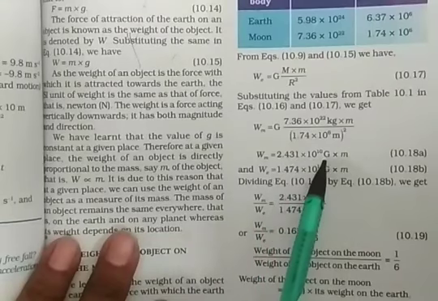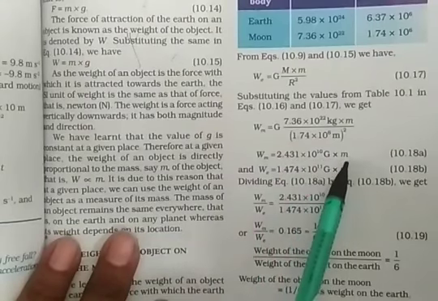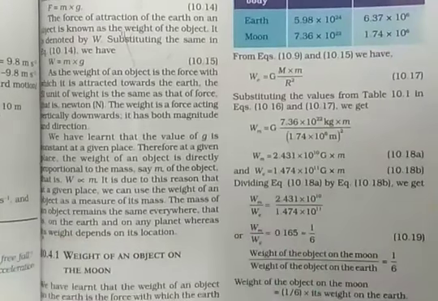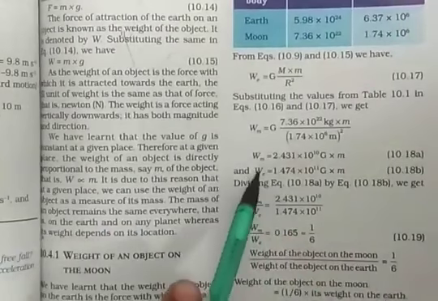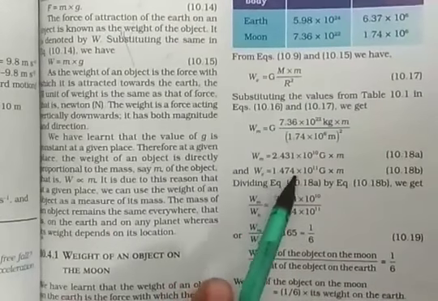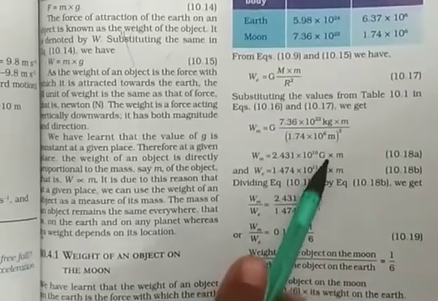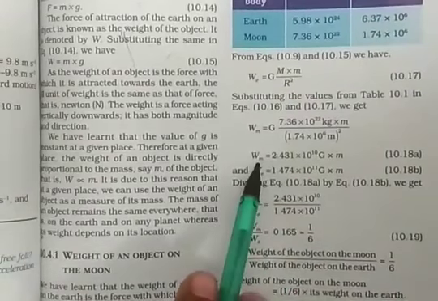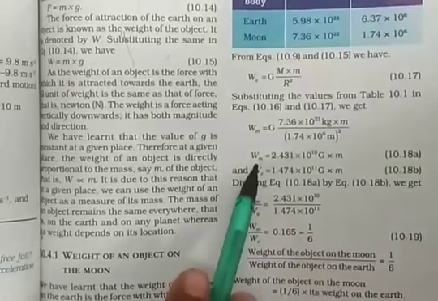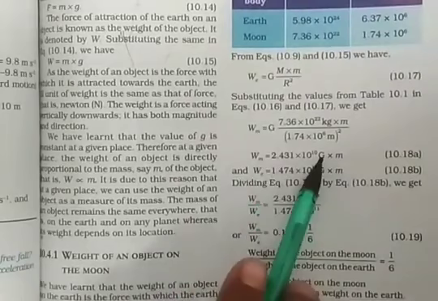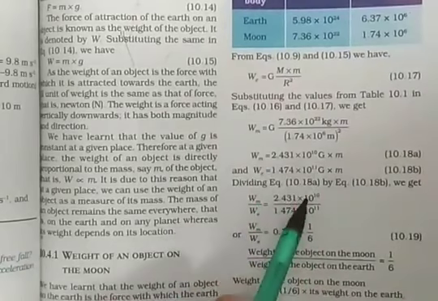2.431 × 10^10 × G × m. And now we know that the weight on the earth equals 1.474 × 10^11 × G × m. Yeah, G × m are both constant over here. So when we divide the weight on the moon by the weight on the earth, this G × m will get cancelled since it is common.